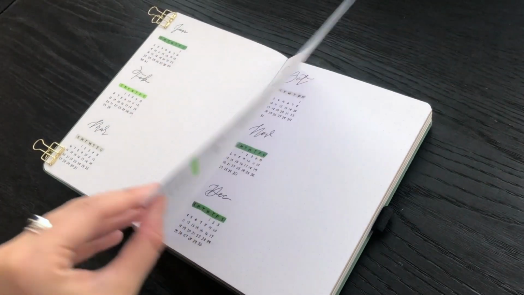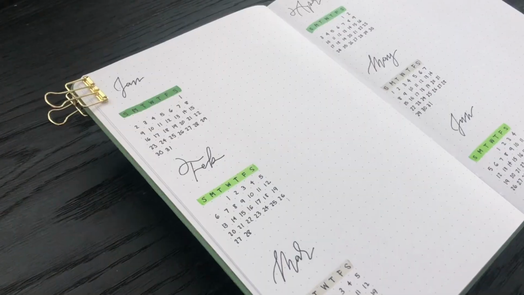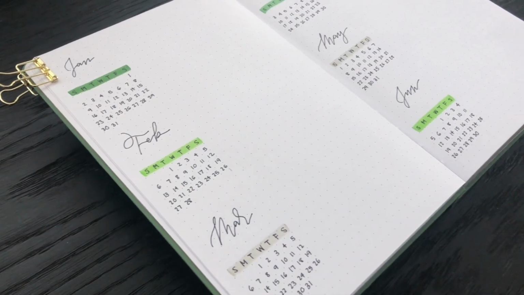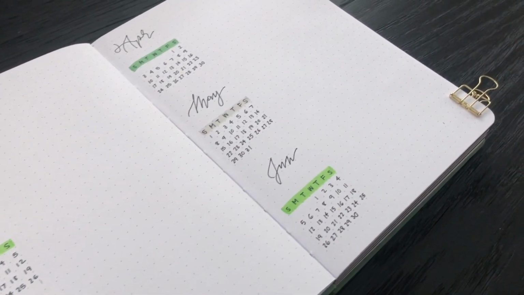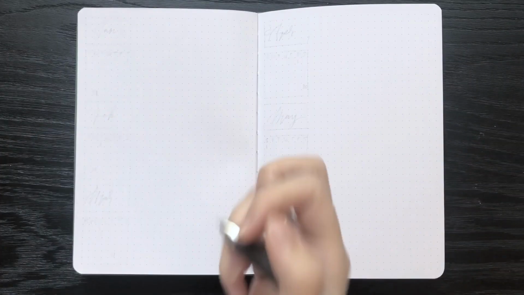Hey everyone, it's Char here, and for my blog post today, I'm going to be talking you through how to set up a future log and what you can use these for.